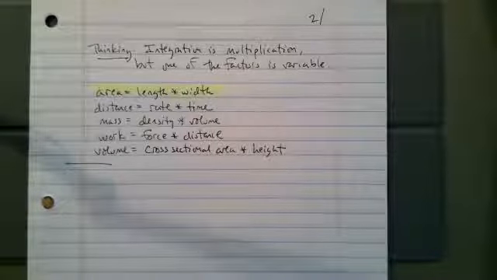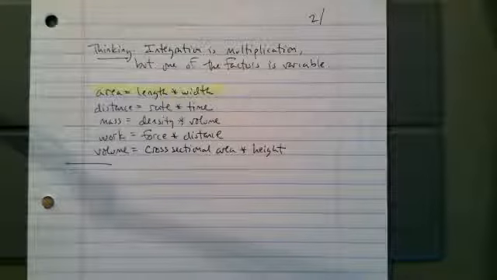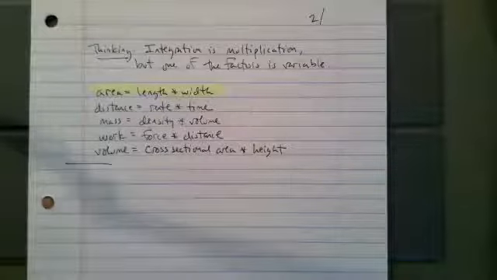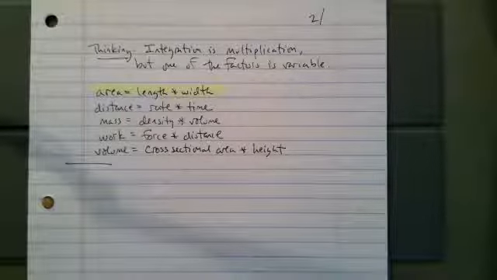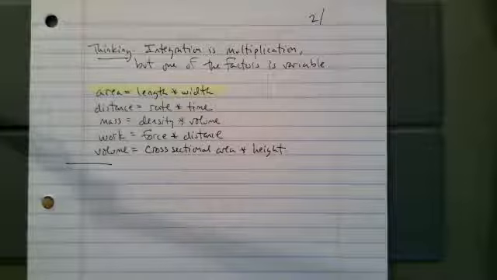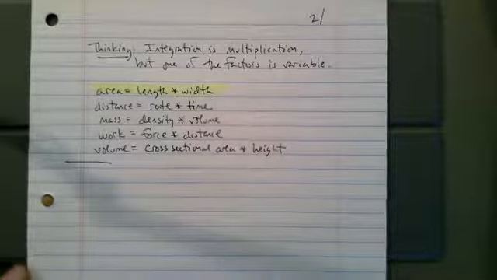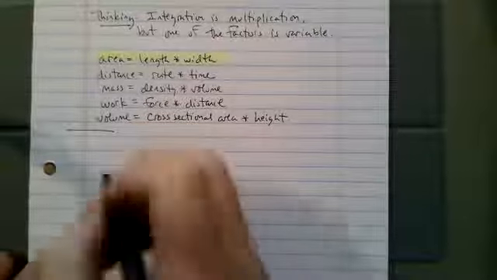So our thinking is that integration is multiplication, but one of the factors is variable. And we have to think, what does that mean we have to do? What does that mean integration is? How do we multiply when one of the factors is variable? One of the nice things about this is that we all already know how this works. Let's think about multiplication, but one of the factors is variable.